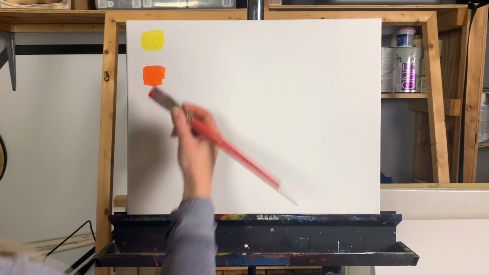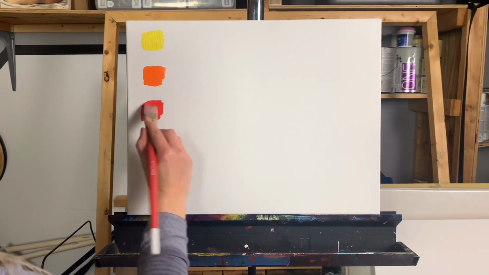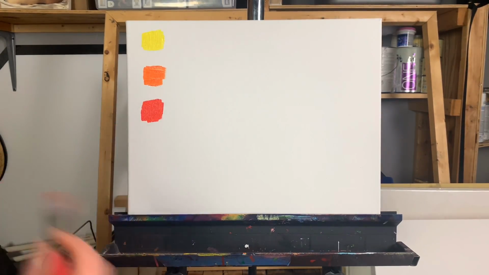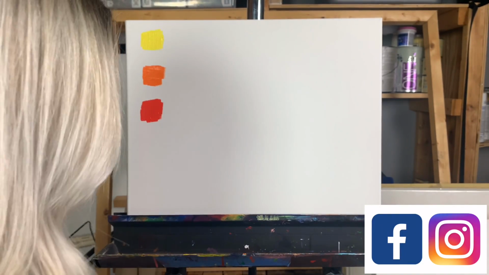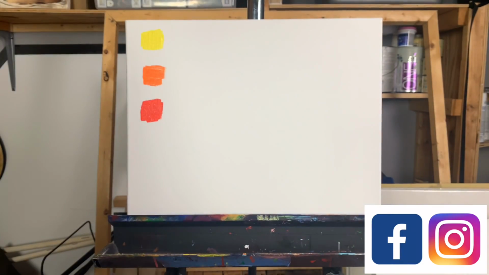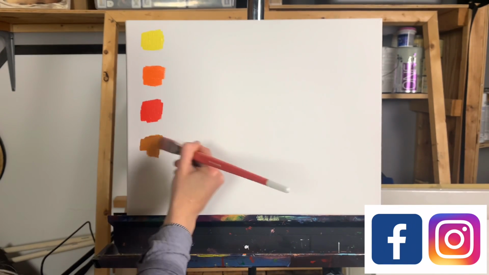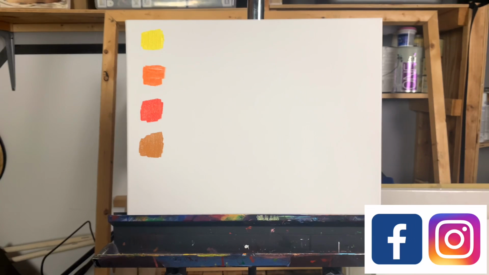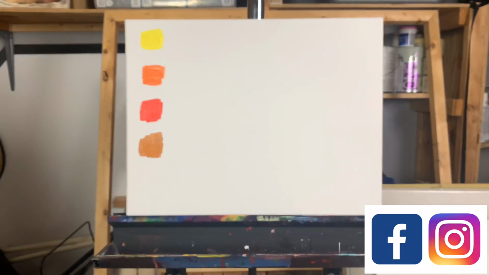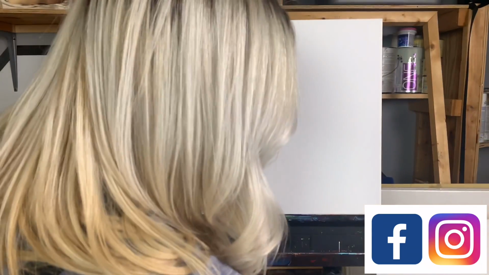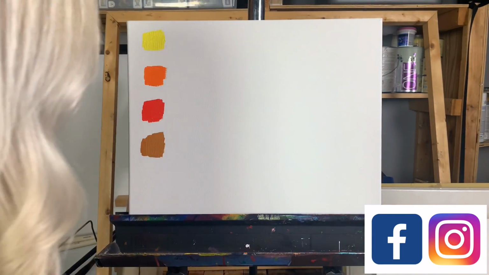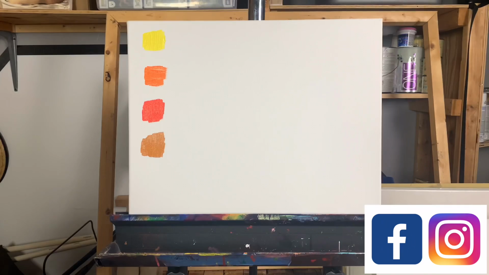Anyway, so value is defined as the relative lightness or darkness of a color. It is very important for the artist in the way that it defines form and creates spatial illusions. Also, contrast of value separates objects in space as well, optical illusion type stuff. It gives you light and depth and form.